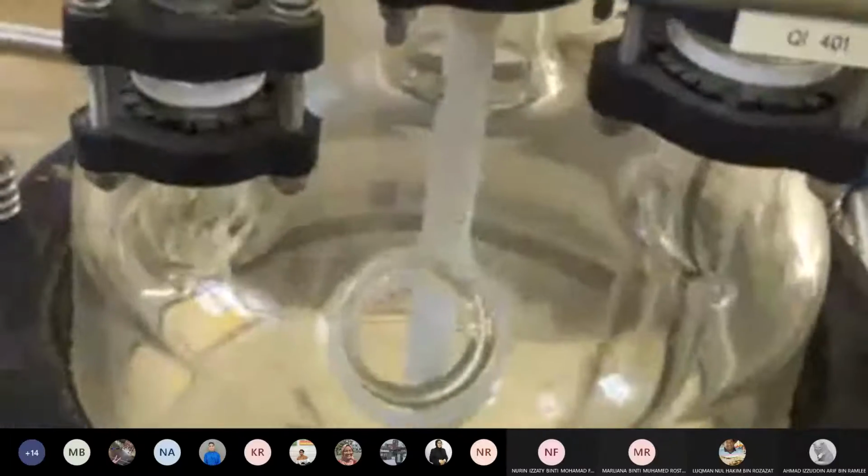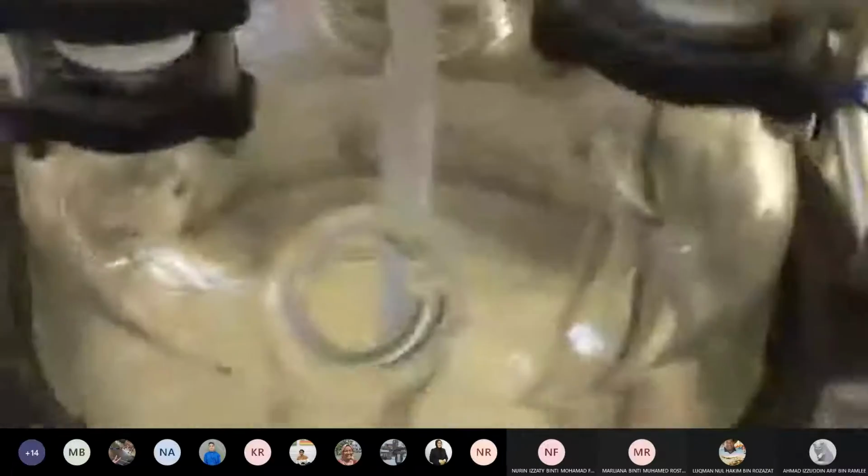So for each experiment, you are supposed to prepare 3 liters of sodium hydroxide and 3 liters of ethyl acetate. You will put in your ethyl acetate and your sodium hydroxide, equal molar, equal volume. If you remember, you're supposed to prepare 0.1 molar sodium hydroxide and 0.1 molar ethyl acetate. 3 liters, you will pour inside this vessel. So this is your inlet to the vessel.